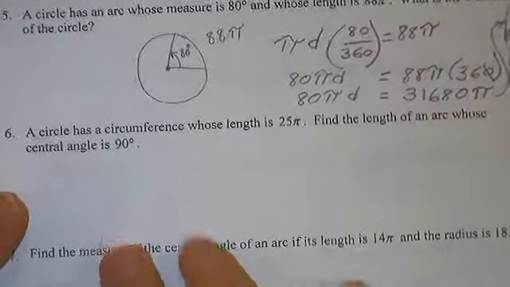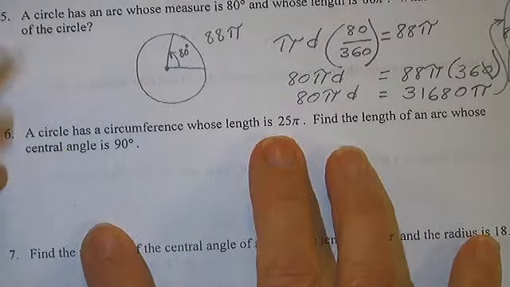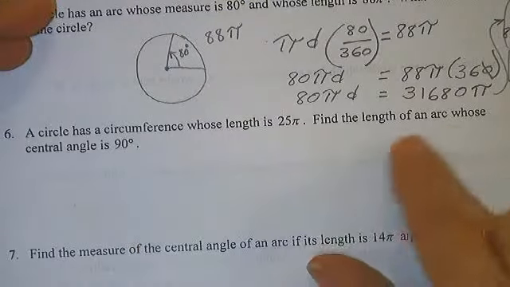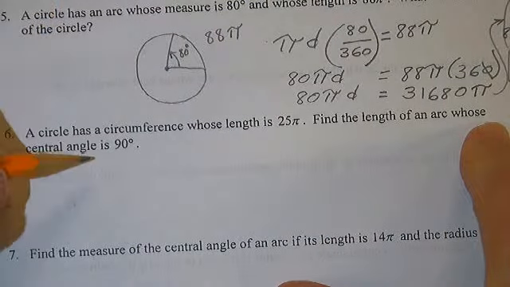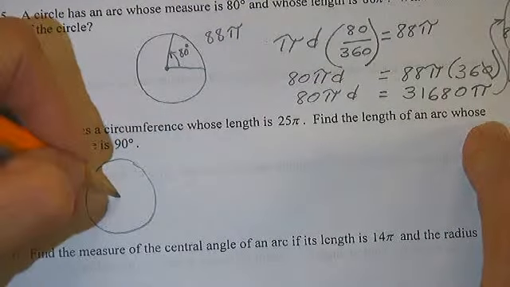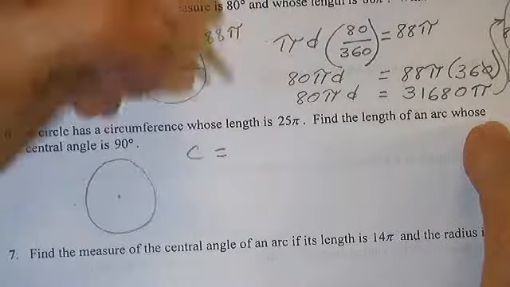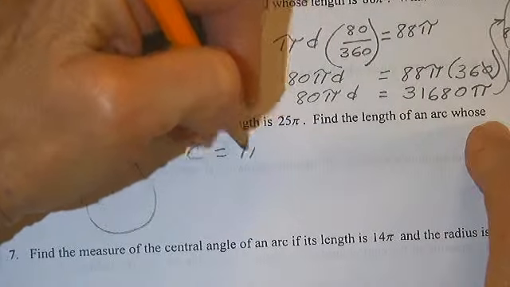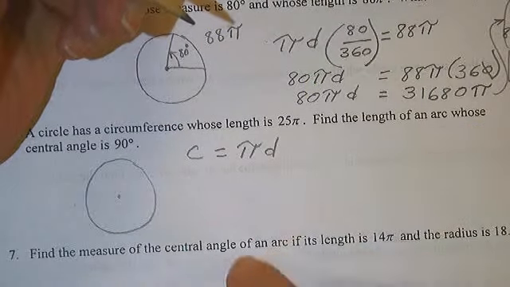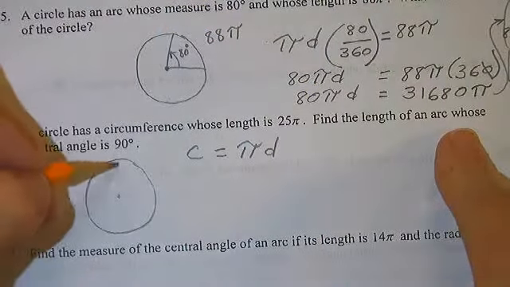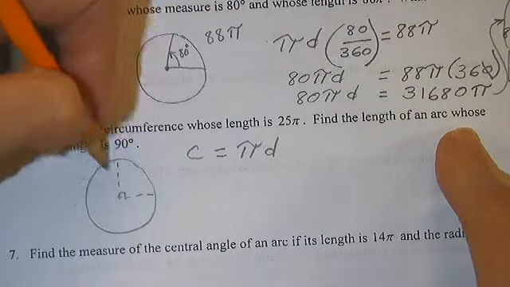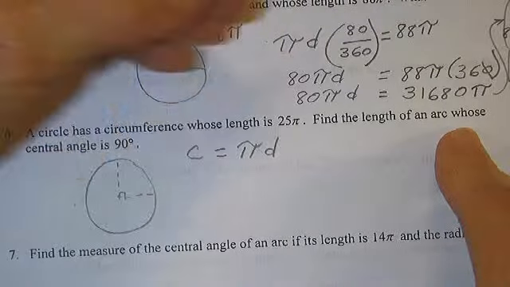One more problem. A circle has a circumference whose length is 25 pi. Find the length of an arc whose central angle is 90 degrees. We don't even have to think about this. If the whole circumference is pi times d, the length of an arc is 1/4 of that.